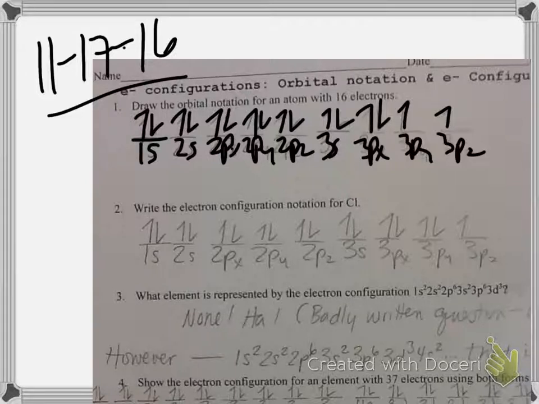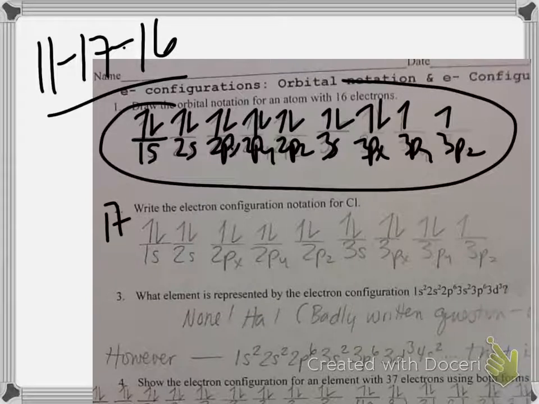Okay, write the electron configuration for chlorine. So what you have to do is look at a periodic table and see how many electrons chlorine has, and this was sort of a gift because chlorine has 17, so basically you can take this that you did up here and add 1 to it, which sort of is a foreshadowing of something we'll start to do in the next chapter when you learn Rockstar shortcuts, so you never have to count electrons ever again.